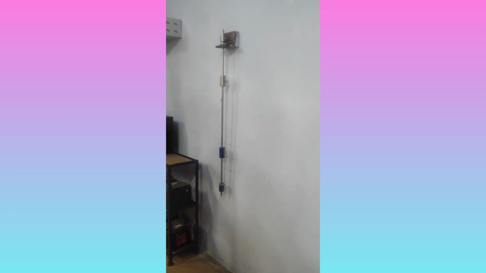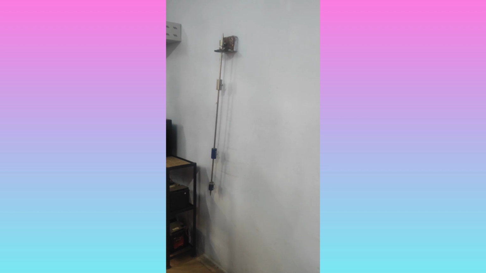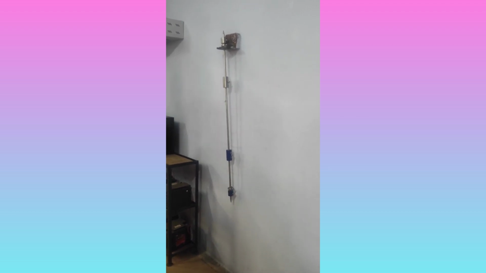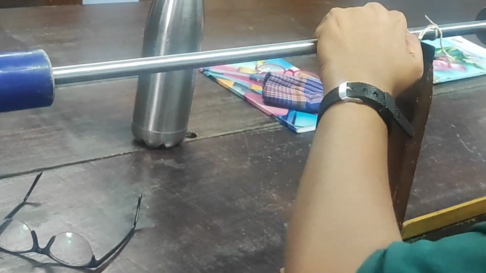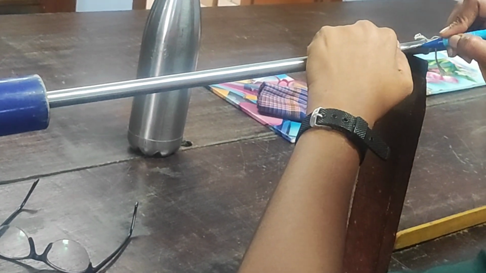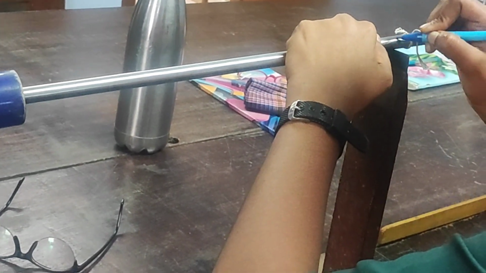Here in the lower part we have a knife edge, and in the upper part also a knife edge. After taking some 10 oscillations or 20 oscillations, we can reverse the pendulum. This is how we balance Carter's pendulum. Again, I am explaining: using the knife edge, after balancing we note down the center of gravity point.